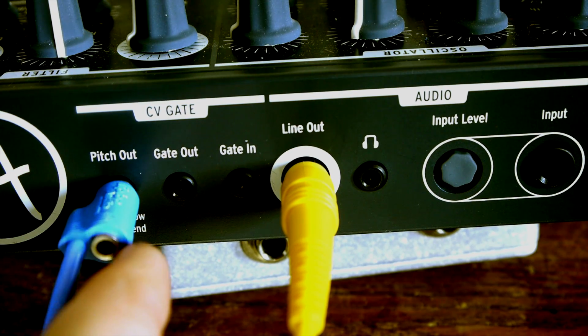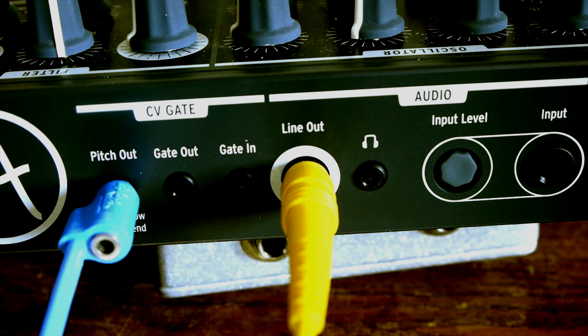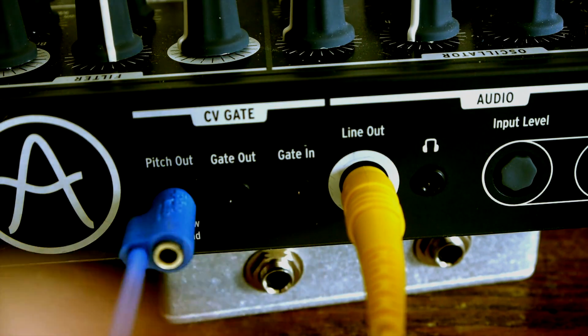I used a stackable because I'm going to send this pitch to 2 different oscillators. And finally, gate out, because you do want to gate some things.